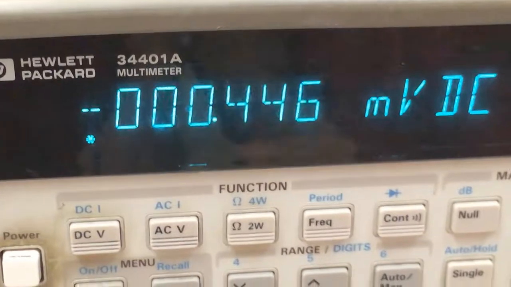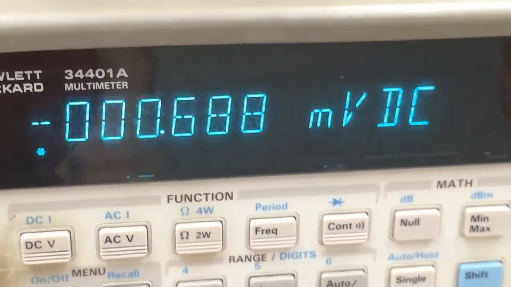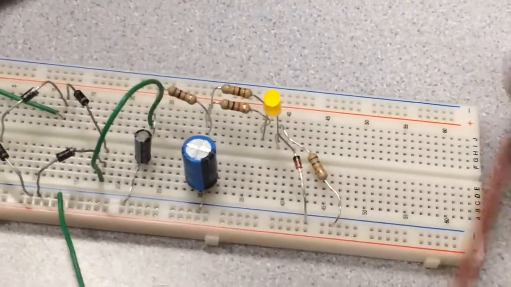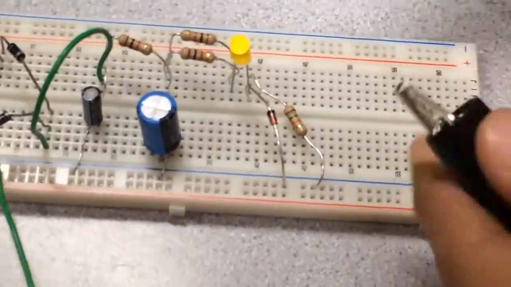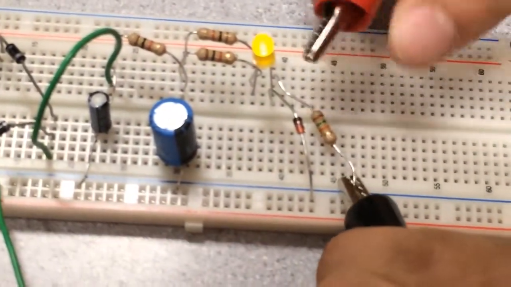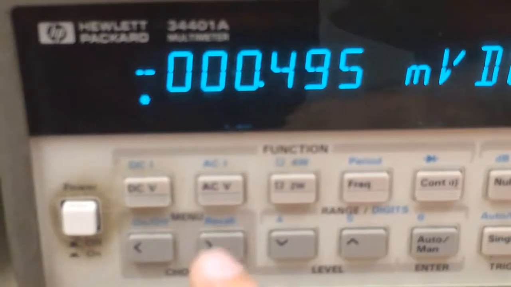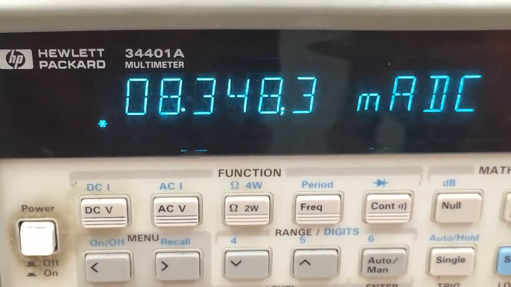Our current value is extremely small, which is surprising also. When we connect it on the resistor here, you can see that the output current is shown. Just across, here we go, milliamps DC, that's close to 8 milliamps.